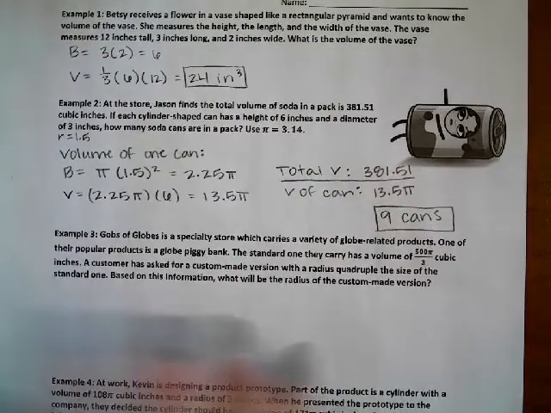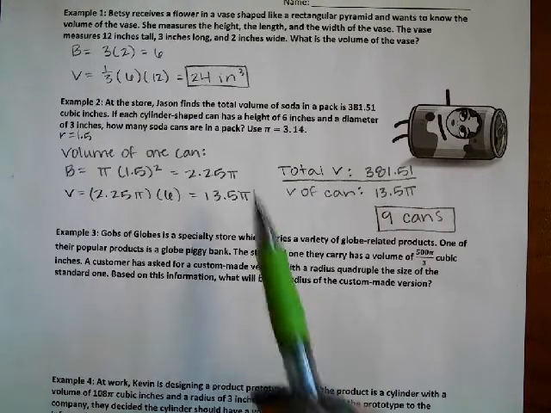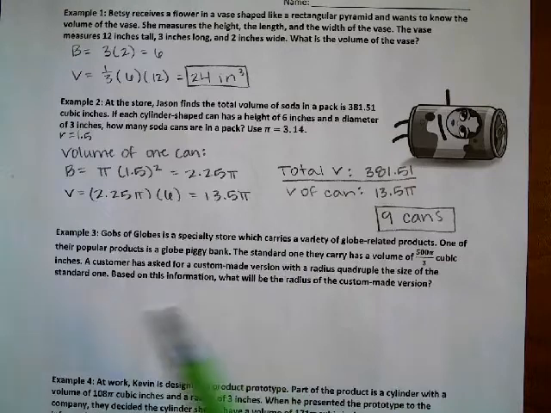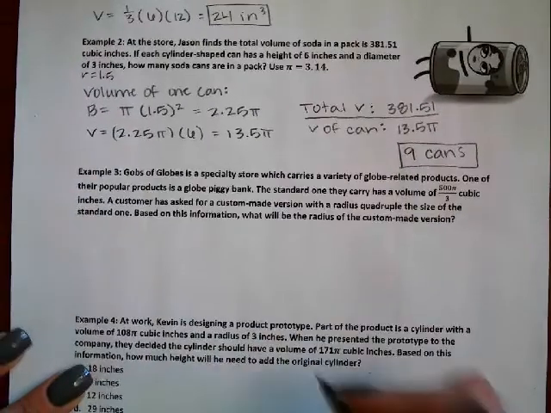So this problem would have required a little bit more thought because it's not just as simple as finding one volume. You have to do a little bit more there. All right, let's go ahead and do one more problem. I'll leave example 4 for in class.